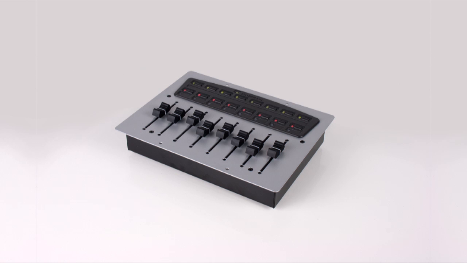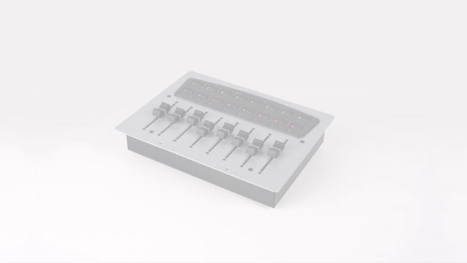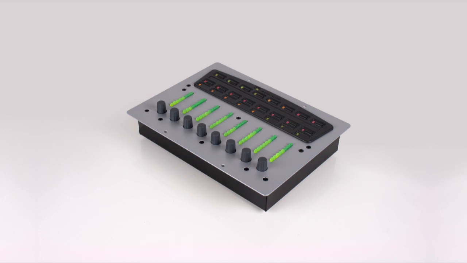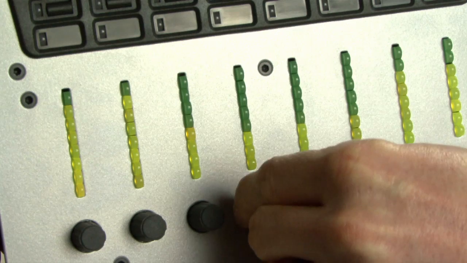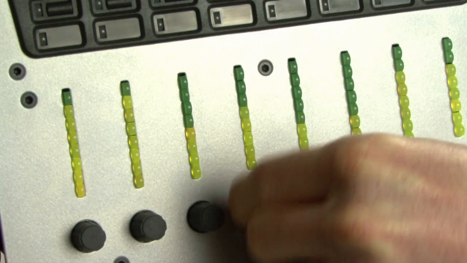PL6 comprises 8 faders, 24 tri-coloured LEDs and 16 soft switches. PL10 has 8 rotary controls instead of faders. As they are endless turn encoders with LED bars, they always indicate and follow the current levels.